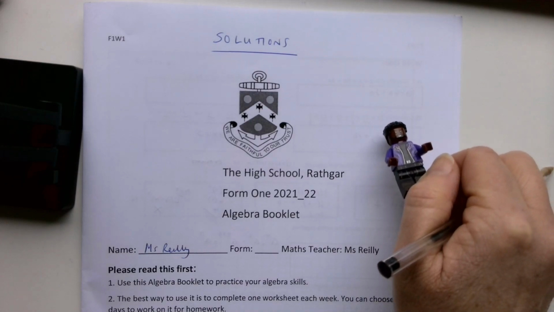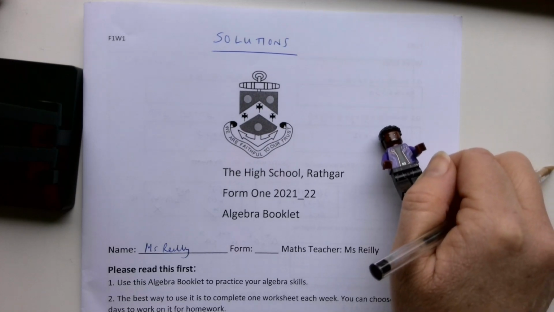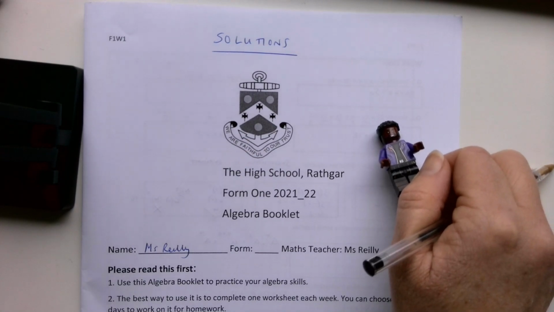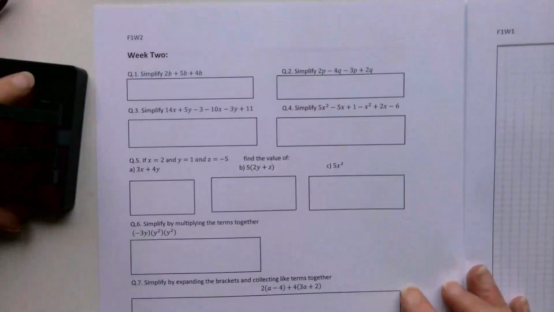So what I'm doing is I'm working through week 2 of my Form 1 Algebra booklet, and if you haven't done the booklet yet, don't watch the video yet. And if you haven't got the booklet because you're watching this at a later date, then I'm going to just show you the question sheet before we launch into the solutions. So week 2 is what we're doing. So here's the question sheet.